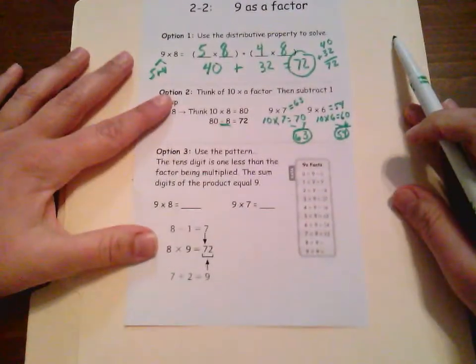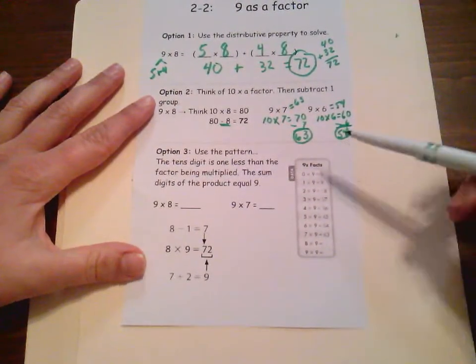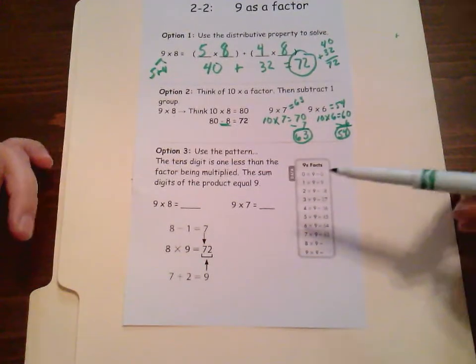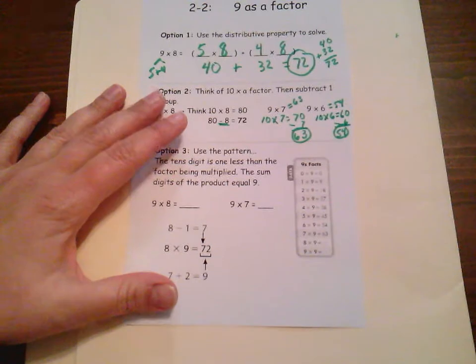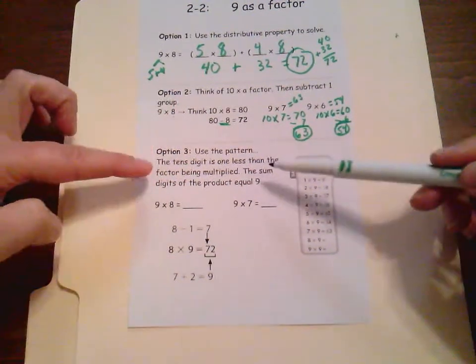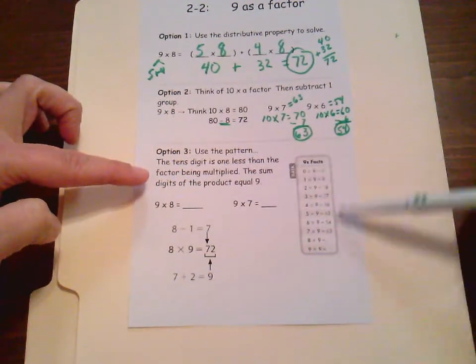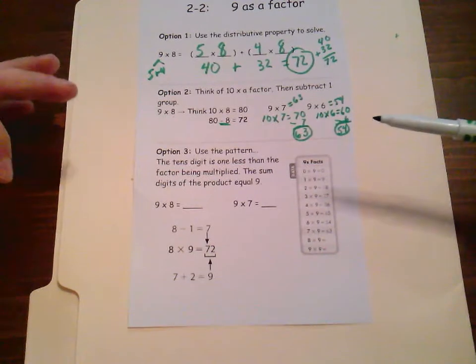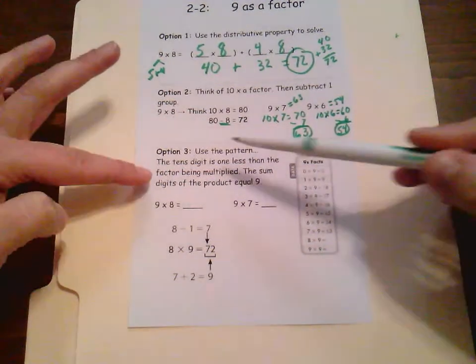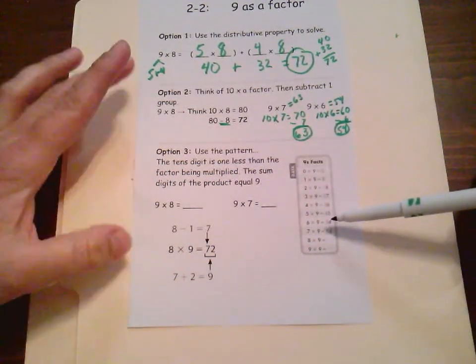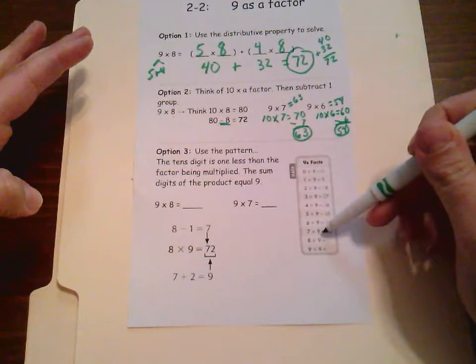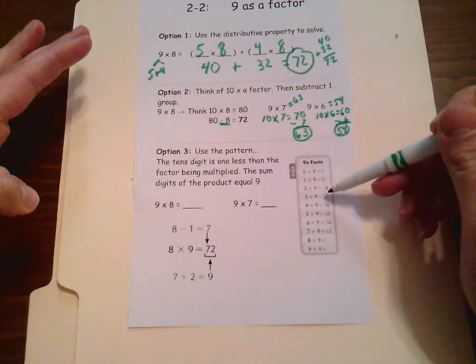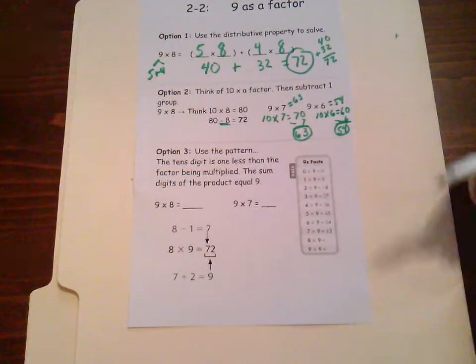All right, and there's one last strategy, and this is pretty cool the way it works out, but it is pretty tricky to do, especially when we first get started. So we can use a pattern. When you look at the chart over here, you may notice something. And what's really cool is that as you look at the pattern, you'll notice that the tens digit is 1 less than the factor that you're multiplying by. And then the ones digits, when you add the 10 and the ones, it actually equals 9.